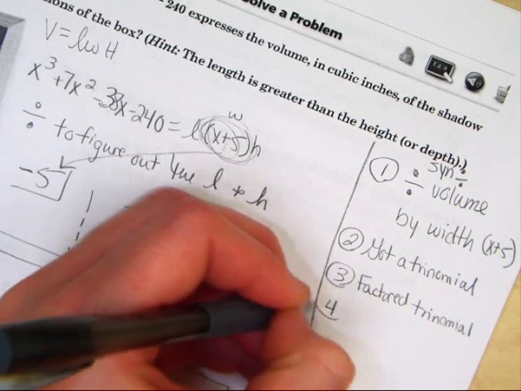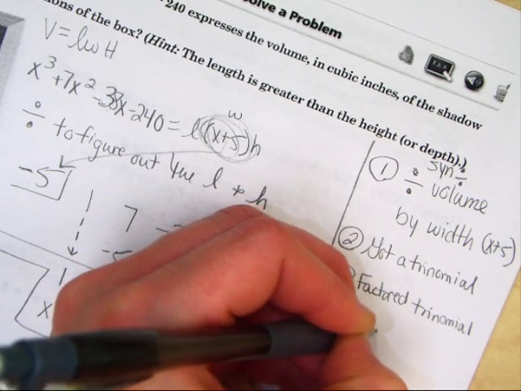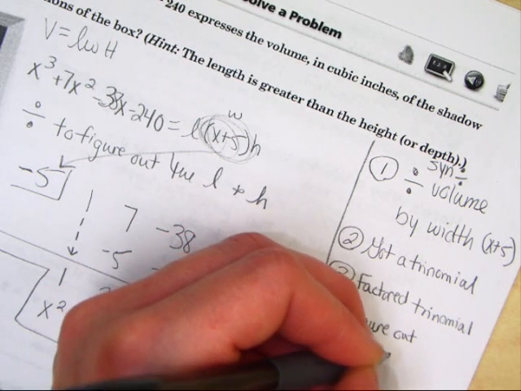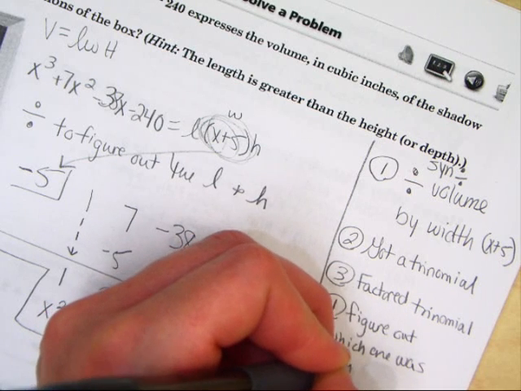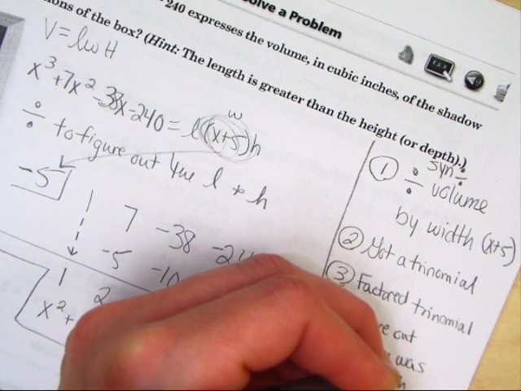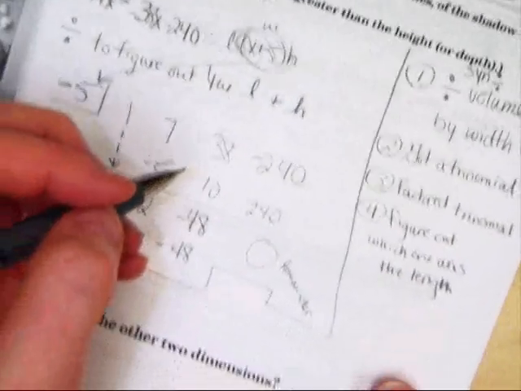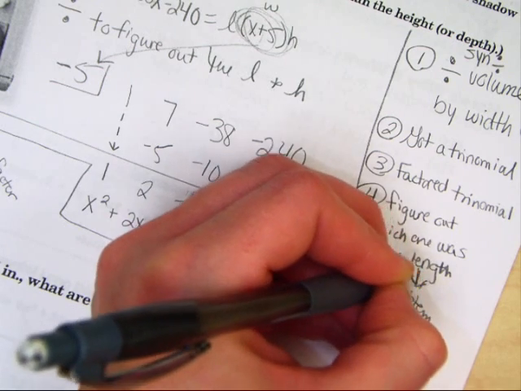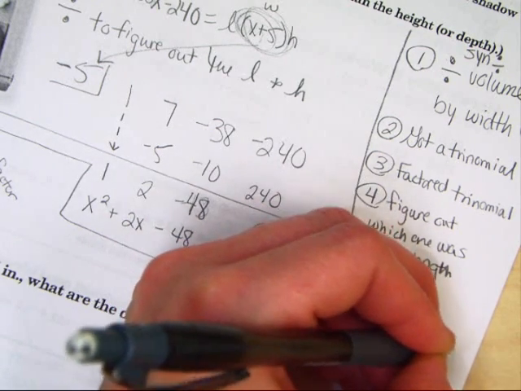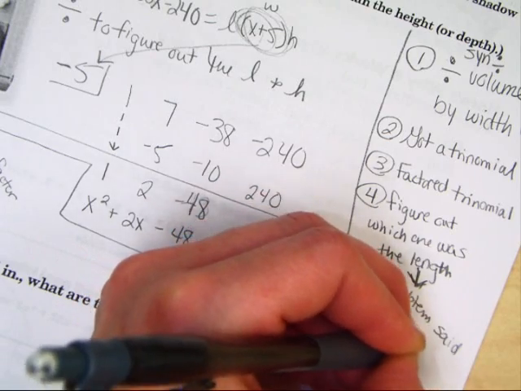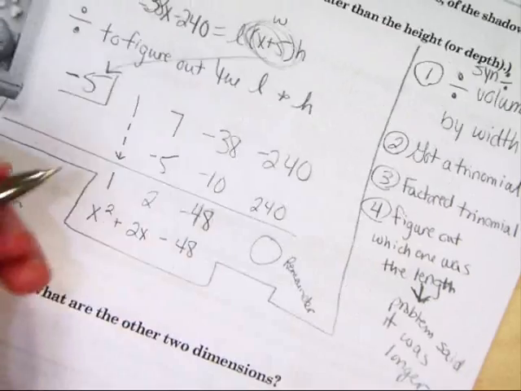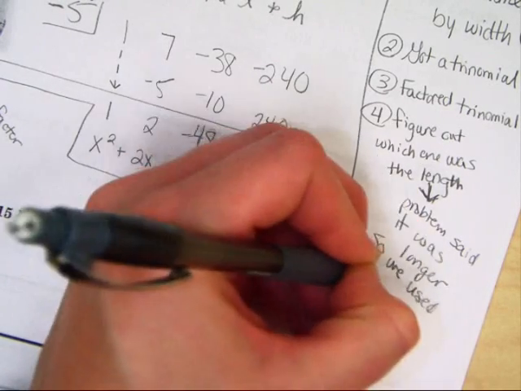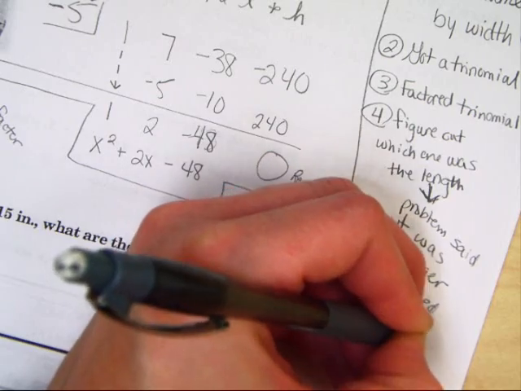After we factored our trinomial, we had to figure out which one was the length, because the problem said it was the longest. The problem said it was longer, so we used x plus 8 as the length.